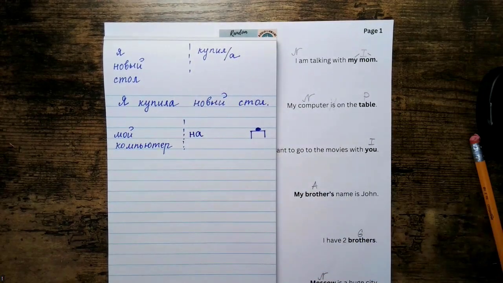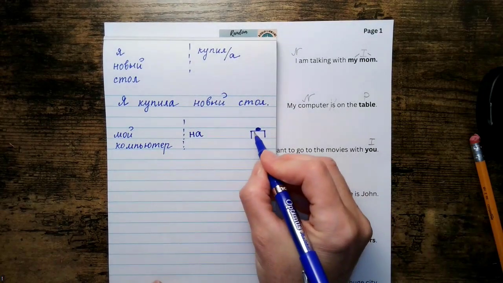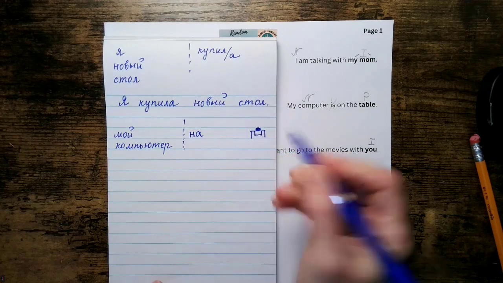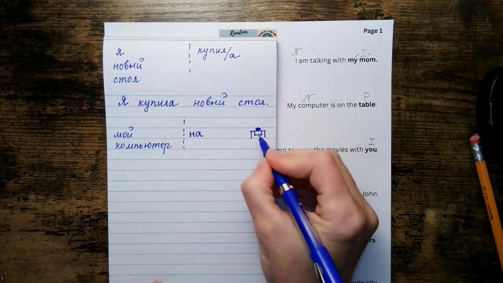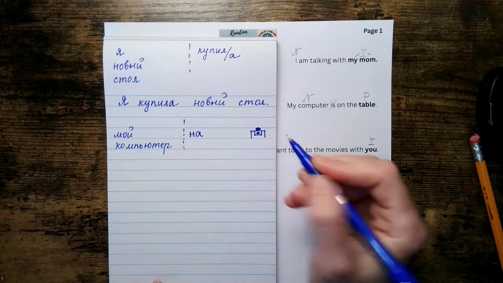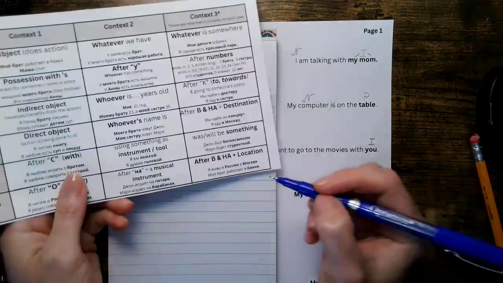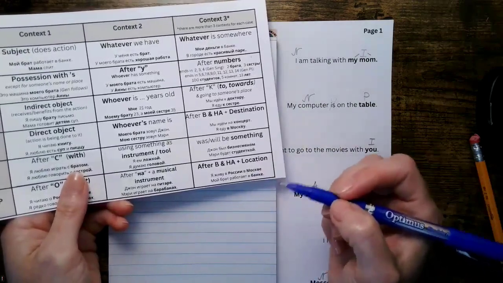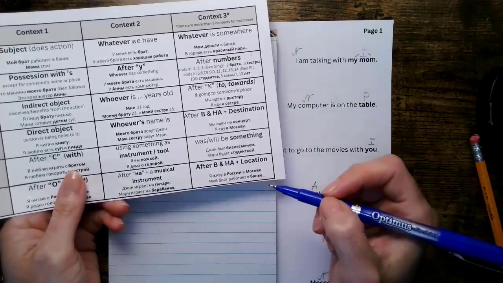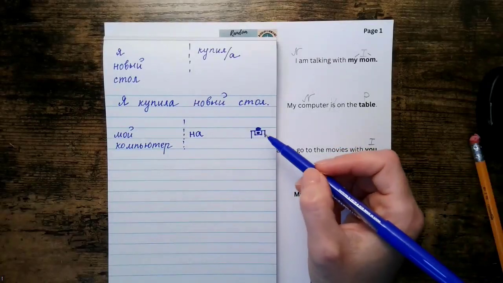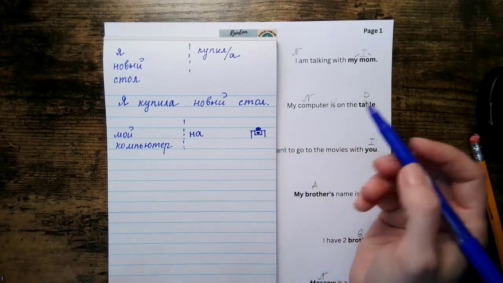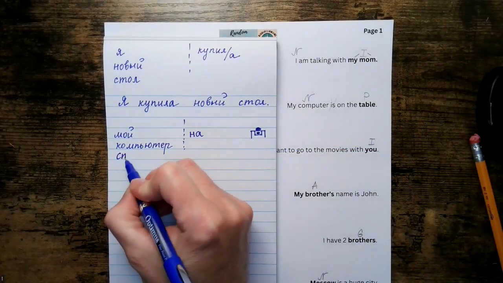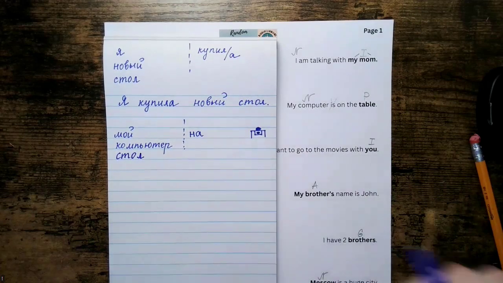Now, just quickly, imagine that the table has a drawer that you slide out, and there is something inside that drawer. Here we can use в, because that would be inside the table. Like, where are the documents? Где документы? Они в столе, versus на столе, on top of it. Okay, and then we need the word стол. You already know how to say table.